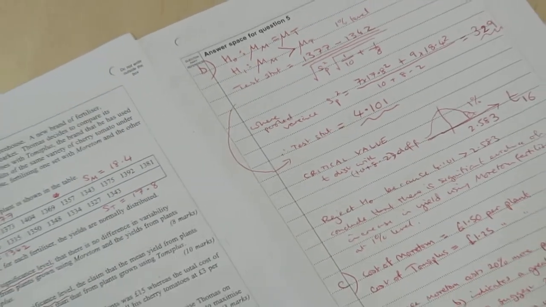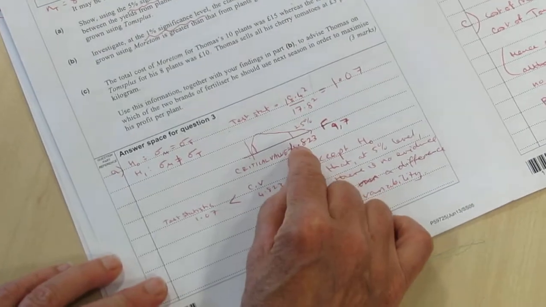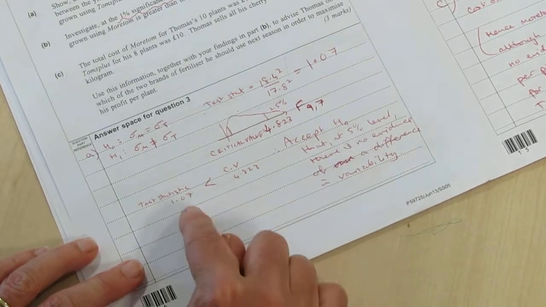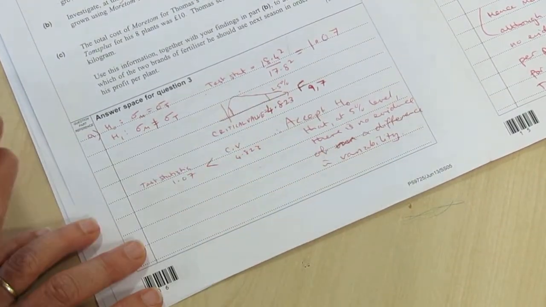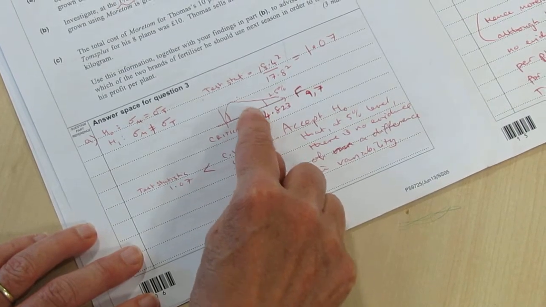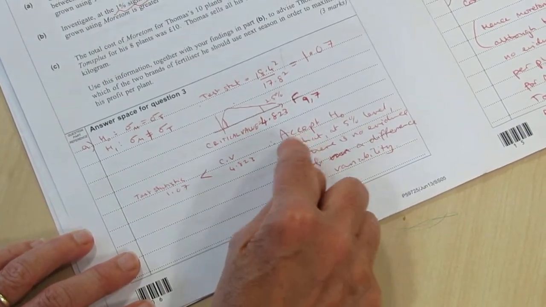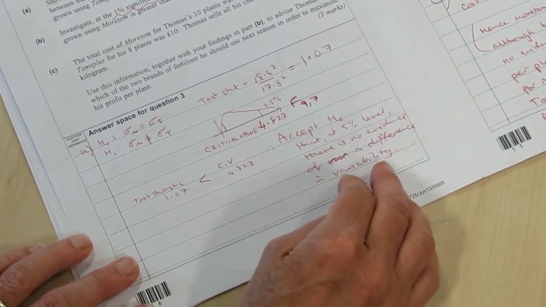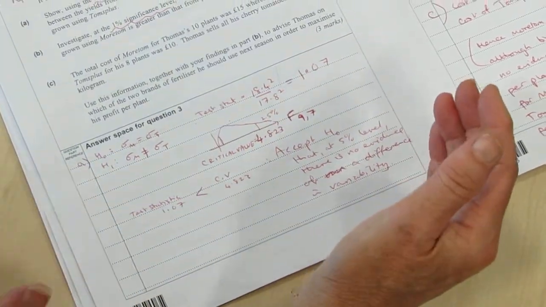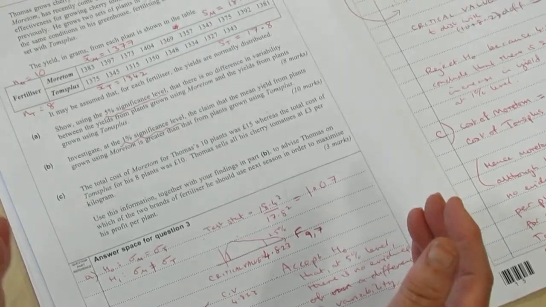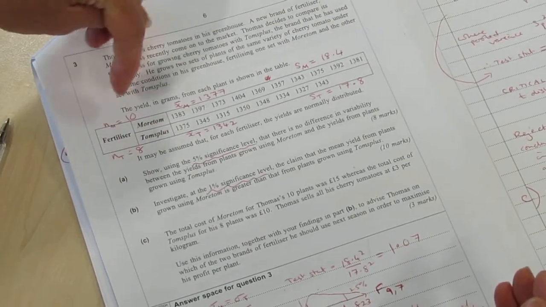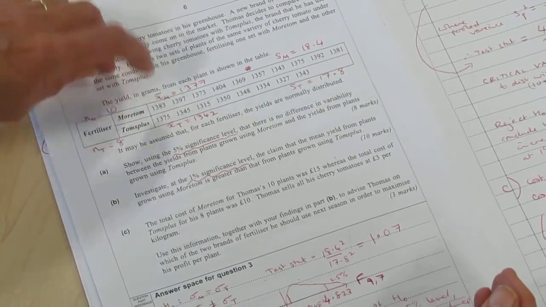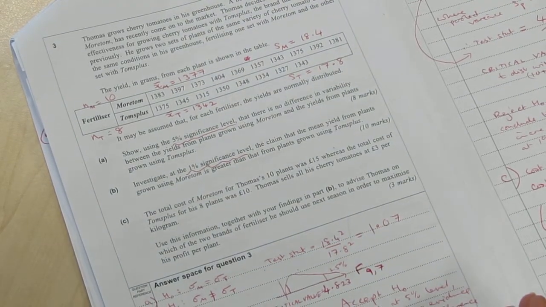Whichever way that you do it, I would advise showing the critical value on a quick sketch. There's your critical value. Obviously your test stat is not in the critical region because your test stat is here, 1.07. Hence you accept H0, that at the 5% level there is no evidence of a difference in variability. That's actually quite useful because we now know where we're going with part B. We can assume that both populations for the yield given Morton and the yield given Tom's plus fertiliser can be considered to have a common variance.